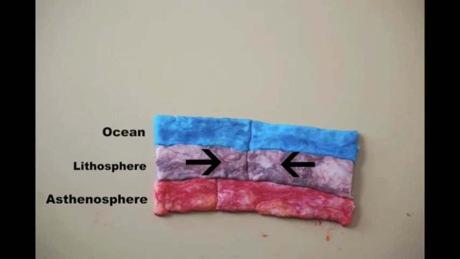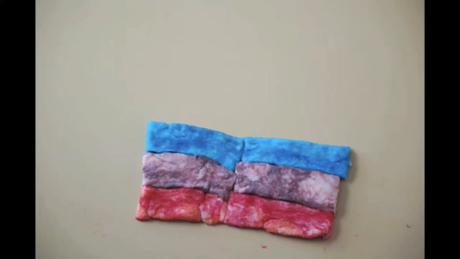Convergent boundaries occur when two plates move towards each other. There are three types of convergent boundaries. The first one we will discuss is ocean-ocean convergence. As oceanic lithosphere moves towards another oceanic lithosphere, one plate will move downward under the other plate. This process is called subduction, and the area in which it occurs is the subduction zone.